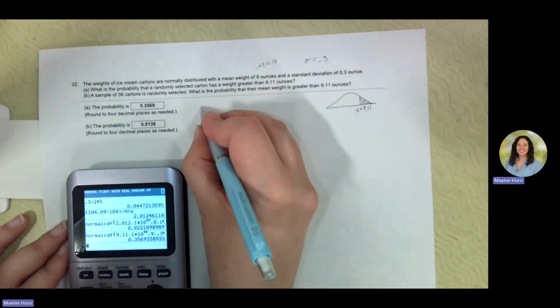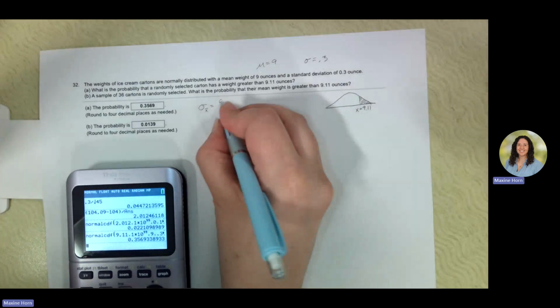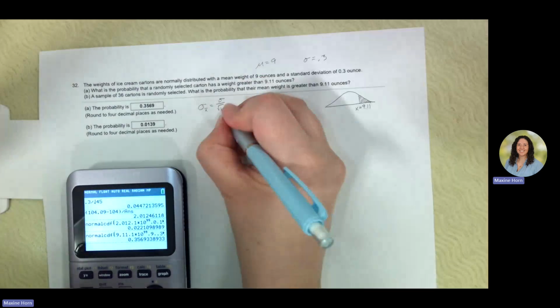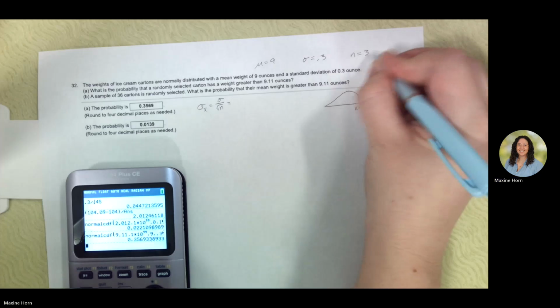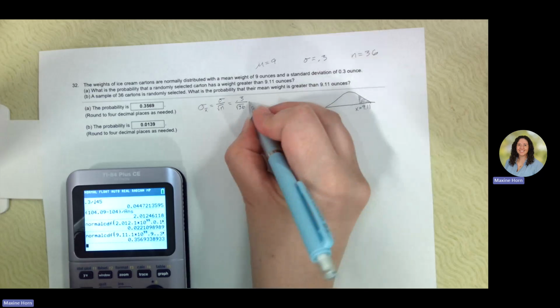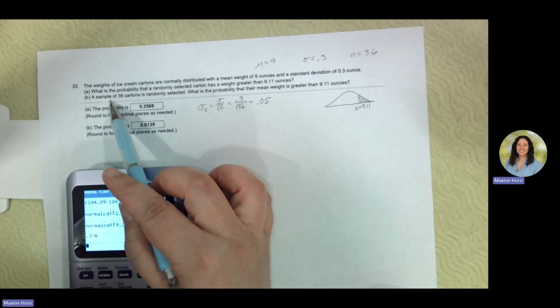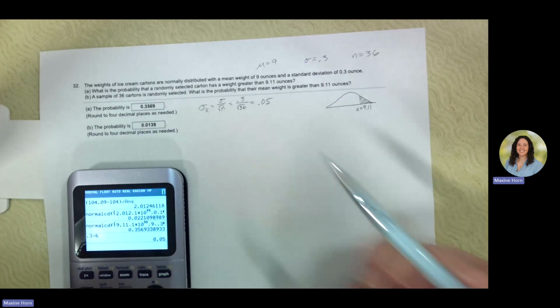But with part B, similar to the other one we did, we need to find our standard error first, which is the standard deviation over the square root of n. Sample of 36 cartons, that's our n. So we have 0.3 over the square root of 36. The square root of 36 is 6, so we get 0.05. This is the standard error for this sample, and that's why we have to calculate it, because this is what we're using.